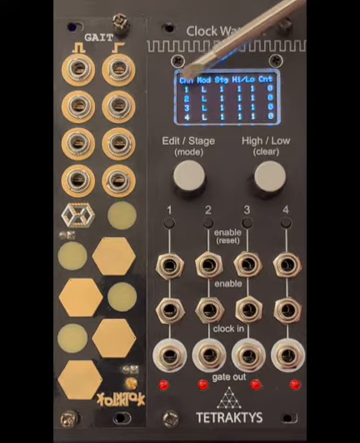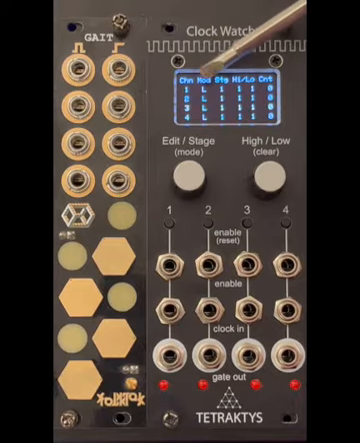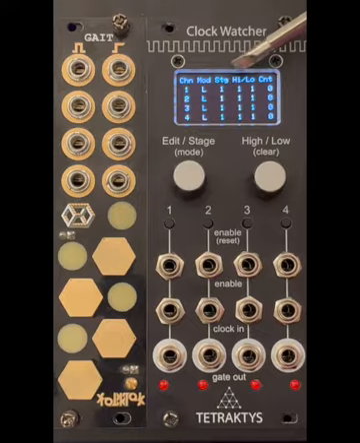So channel 1, its mode right now is loop. This is showing stage 1 of 8. The high count is 1 and the low count is 1 and the total is 0 because there's no clock input.